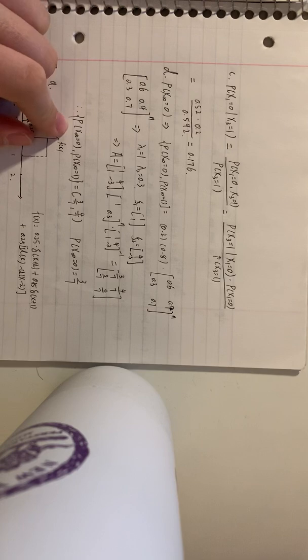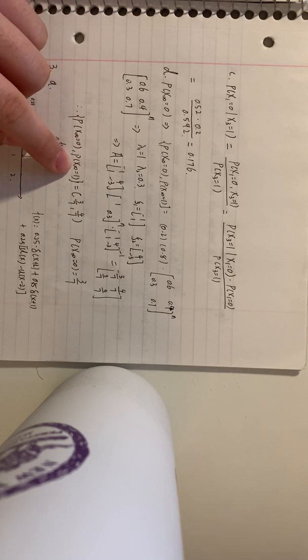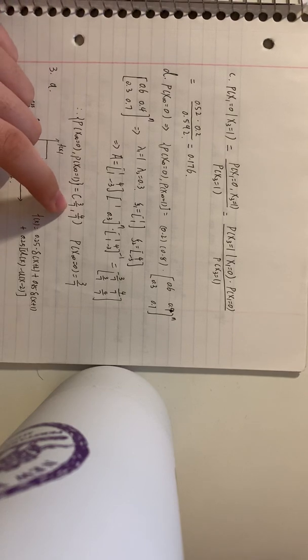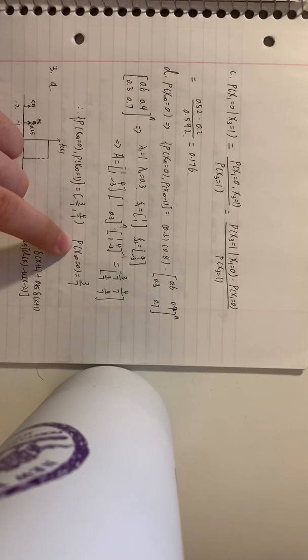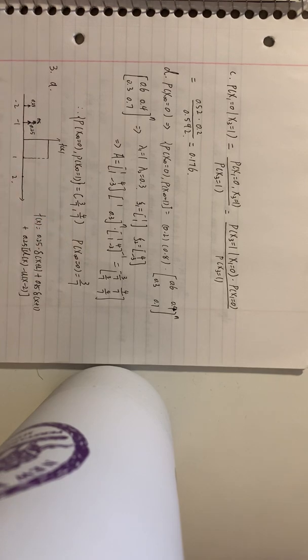Then we use the formula to get the n-th power of the transition matrix A, and we can know the probability of x infinity equal to 0 and x infinity equal to 1 is 3/7 and 4/7. After all, we can know that the probability of x infinity equal to 0 is 3 divided by 7.